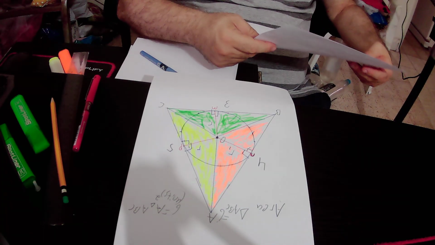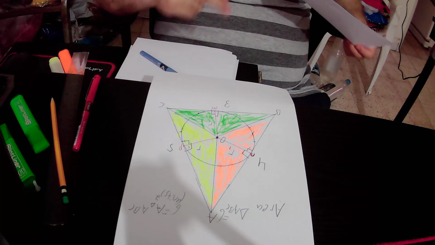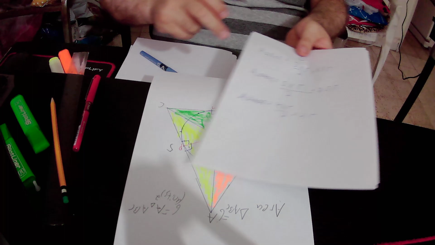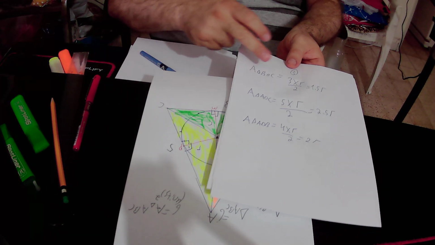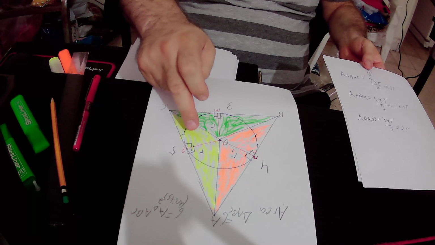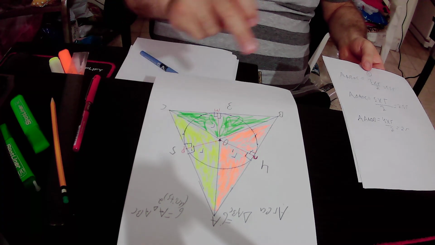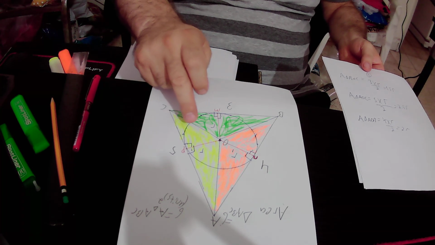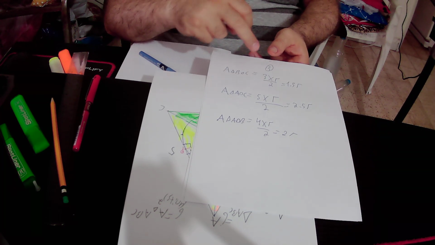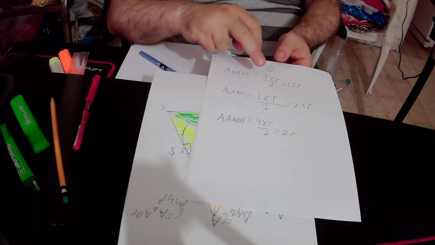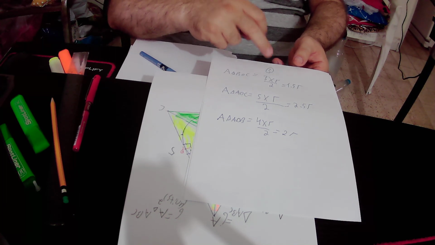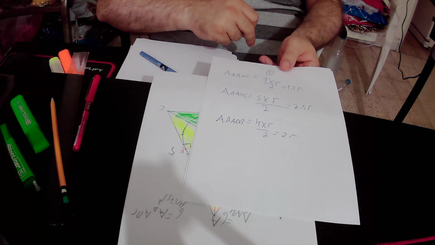Okay, in the same way we calculated the area of the yellow triangle, that equals the base of the triangle, that is 5 units, times the height of the yellow triangle, that is the radius. The radius creates 90 degrees with the base. For that reason the radius is the height of the yellow triangle. So in total the area of the yellow triangle equals the base times the height, that is the radius, all divided by 2, or the area of the yellow triangle equals 2.5 times the radius.